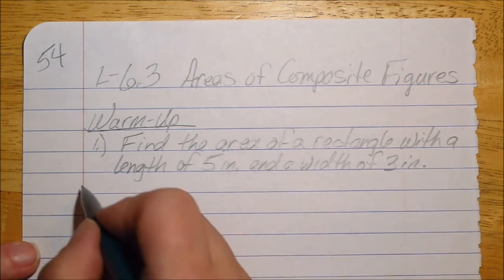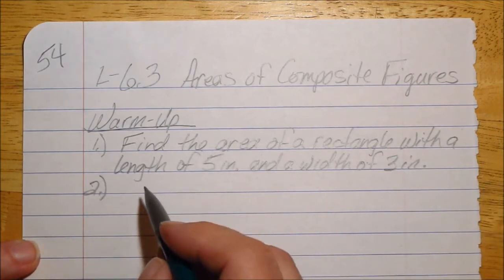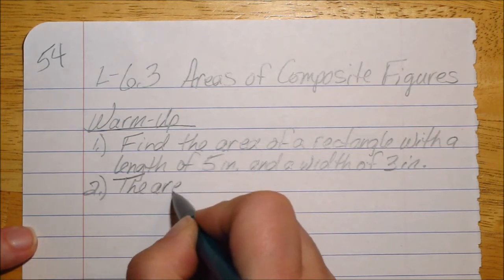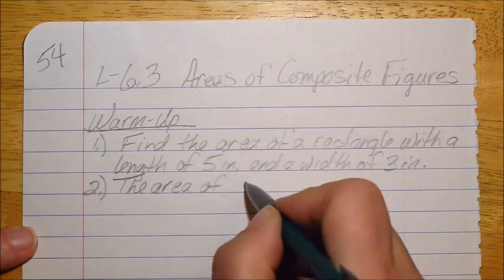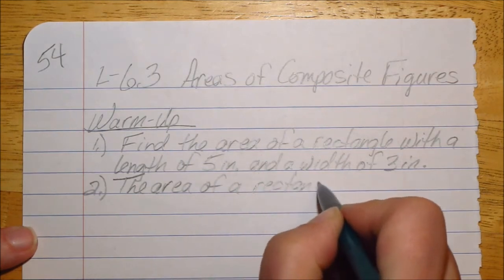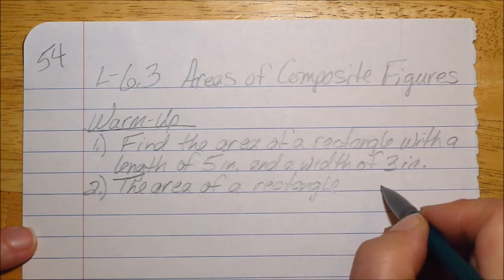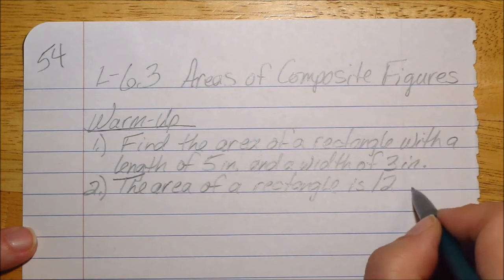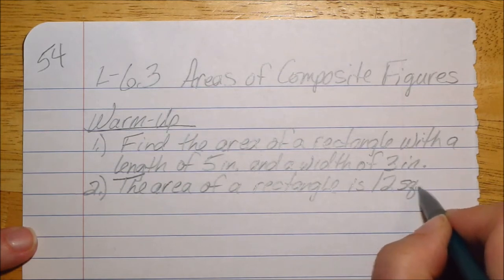Okay, and number 2 says the area of a rectangle. The area of a rectangle is 12 square meters.